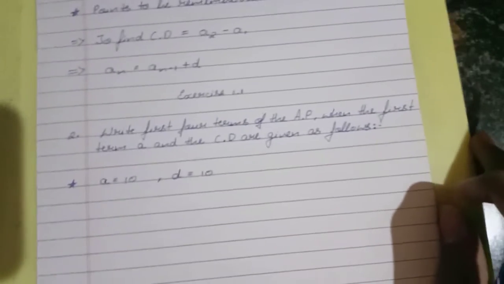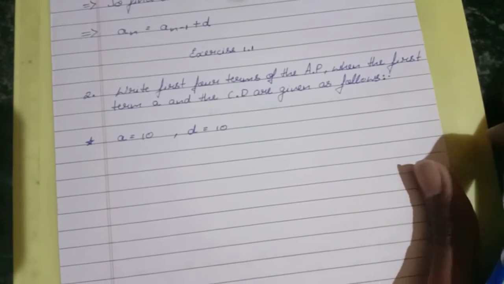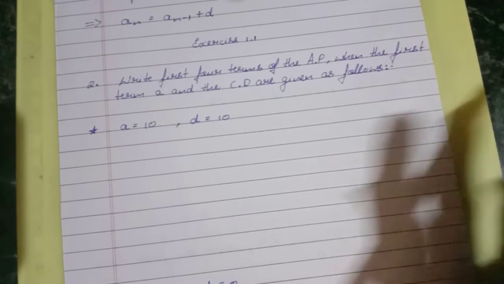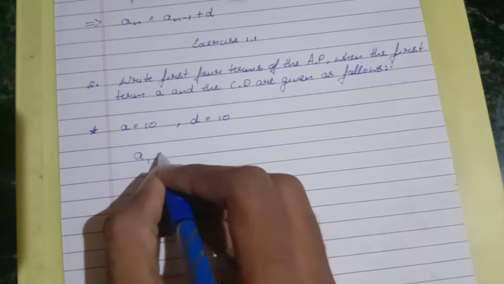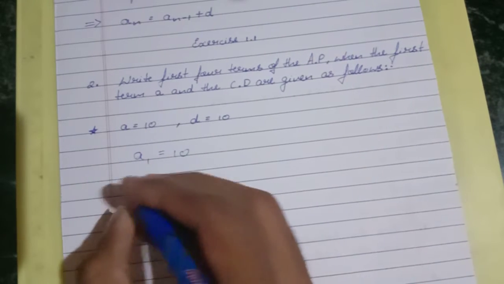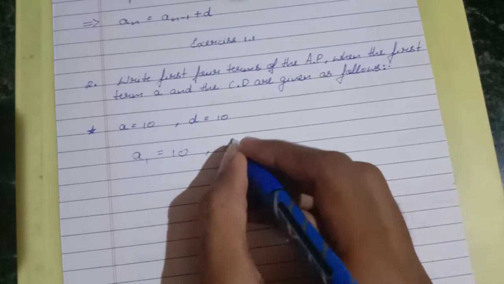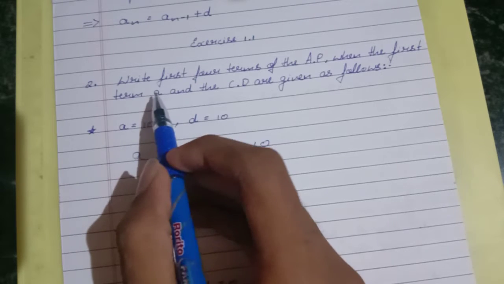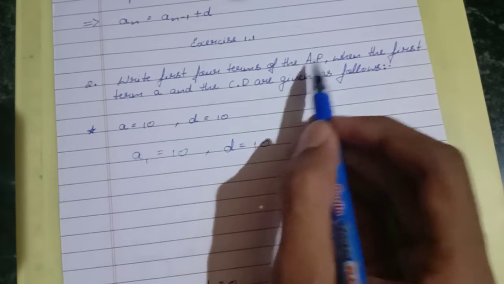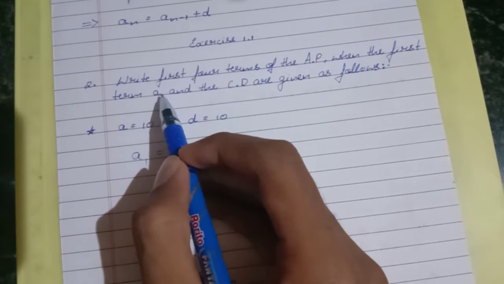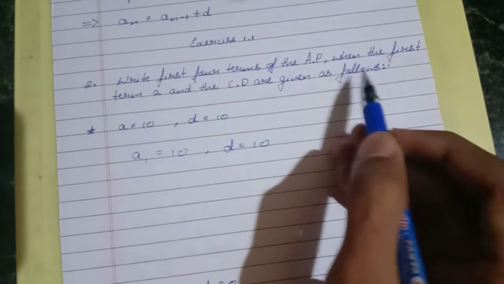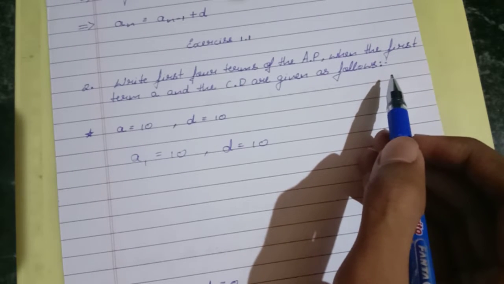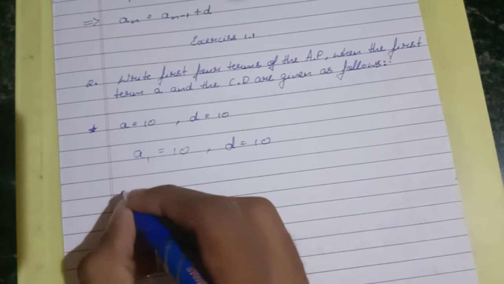Now let us go to exercise 1.1, question 1, first sum. A is equal to 10 and D is equal to 10. Here A1 is equal to 10 and D is equal to 10. Now we should find the first four terms of the AP when the first term A and the common difference D are given as follows.